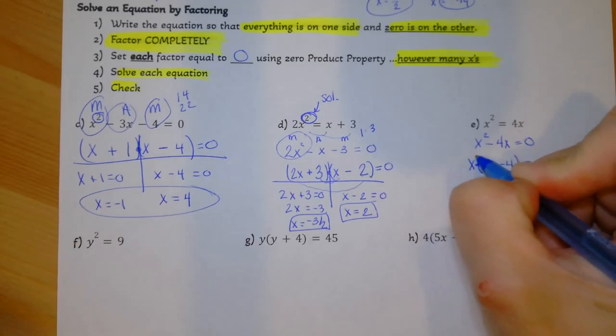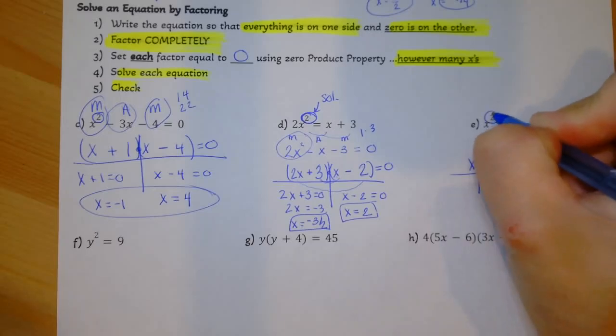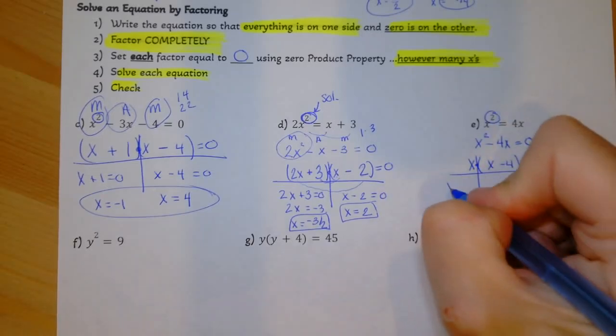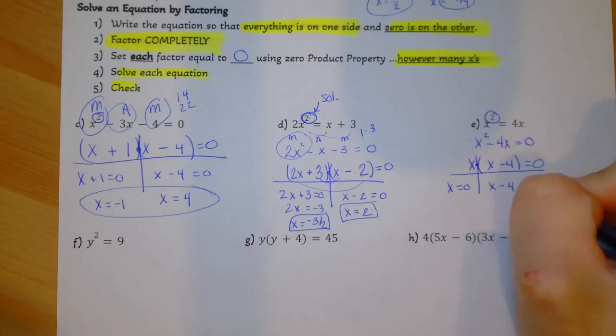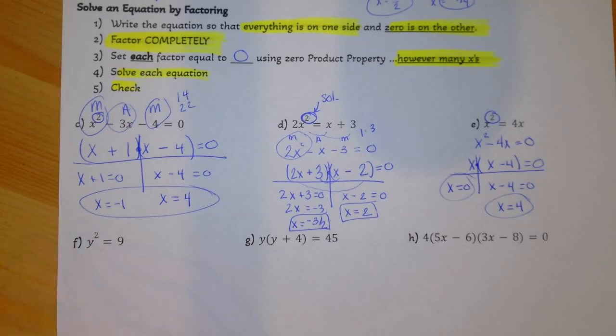Here's where the times is, so this is where I'm teeing it up. This 2 is telling me I should have 2 answers. X equals 0 is 1. X minus 4 equals 0, add that over, and I get x equals 4. My 2 solutions are 0 and 4. And again, I could check those on the calculator.